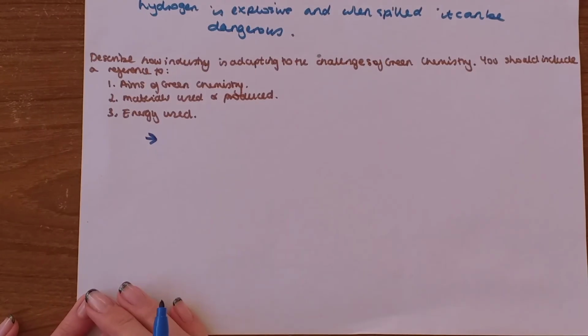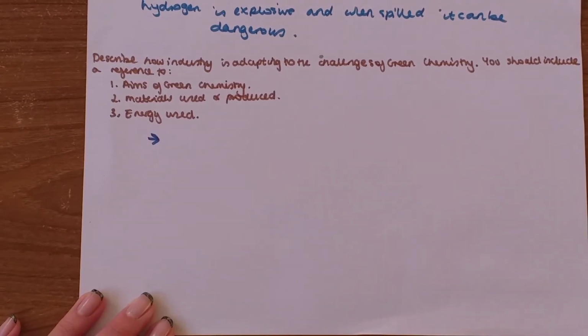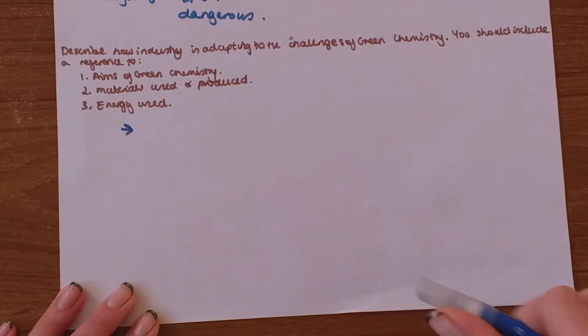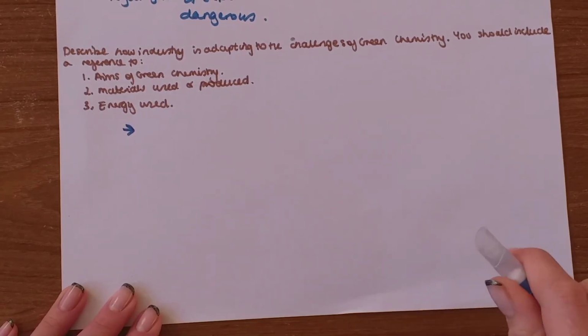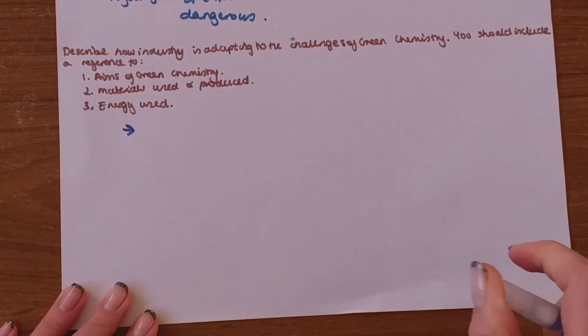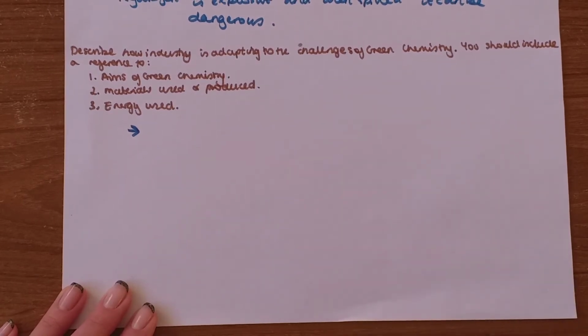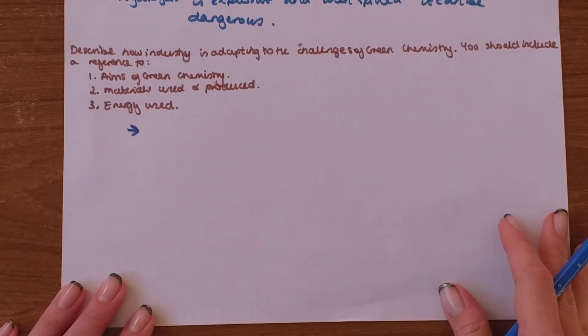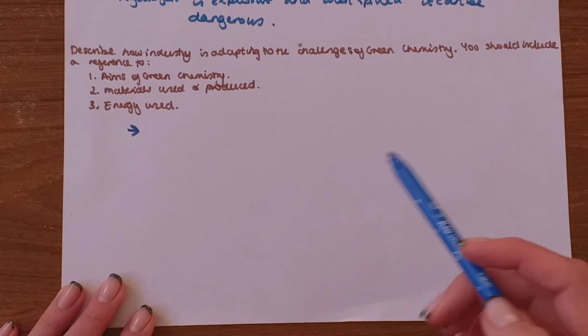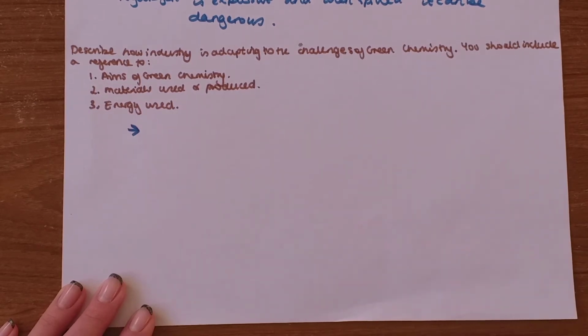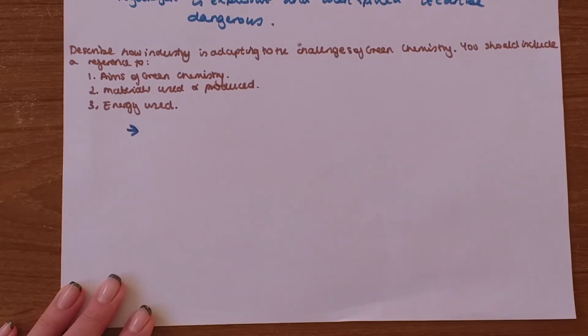First of all, industries and factories are trying to prevent wastes, not only gases, but wastes. So if they are doing reactions, they are trying to have the smallest amount of waste possible.